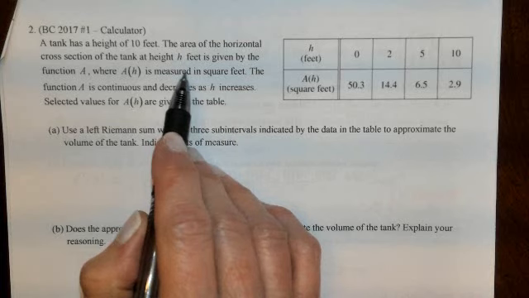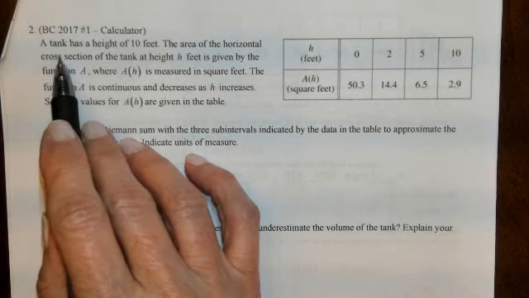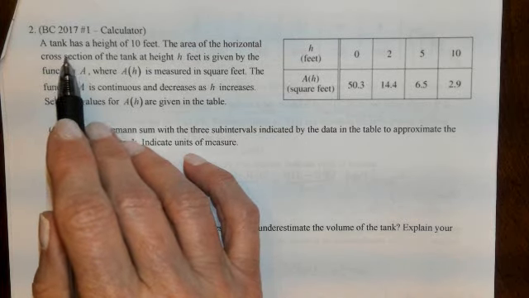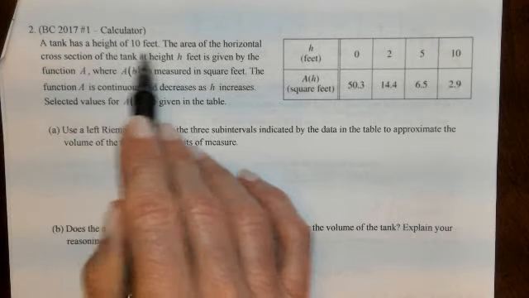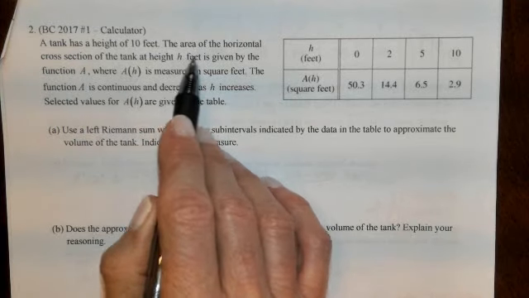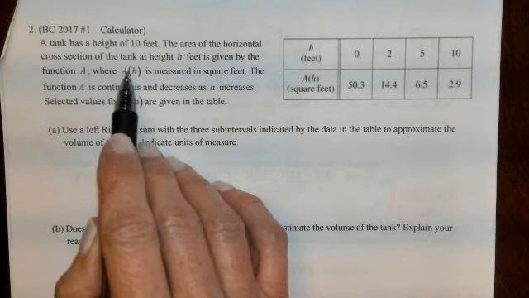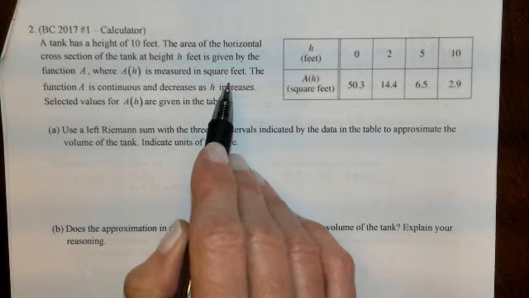So far they have not told us the shape of this tank. Maybe it's a cylinder, maybe it's a prism, maybe it's an odd shape. We don't know. All we know is that it has horizontal cross sections, and each of those horizontal cross sections has an area of A of h in square feet. Okay?